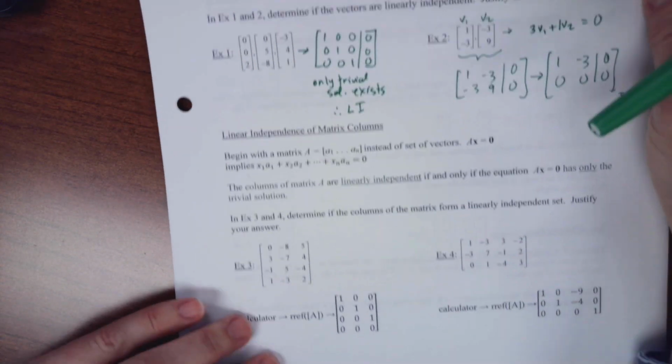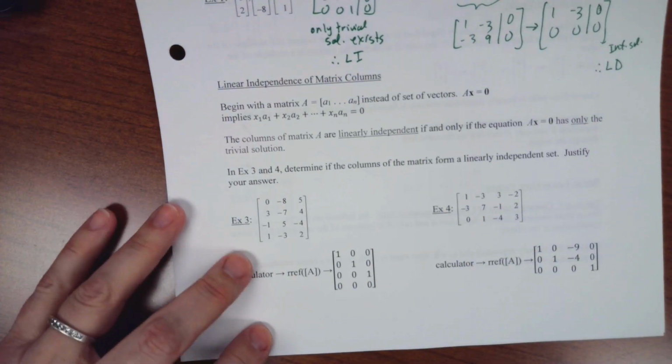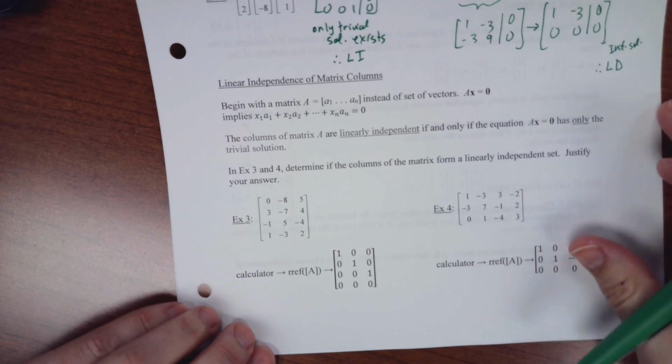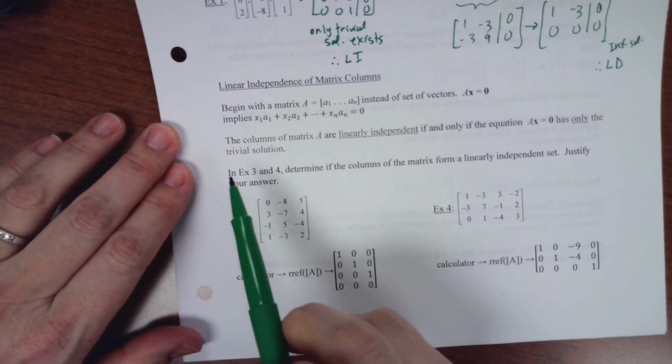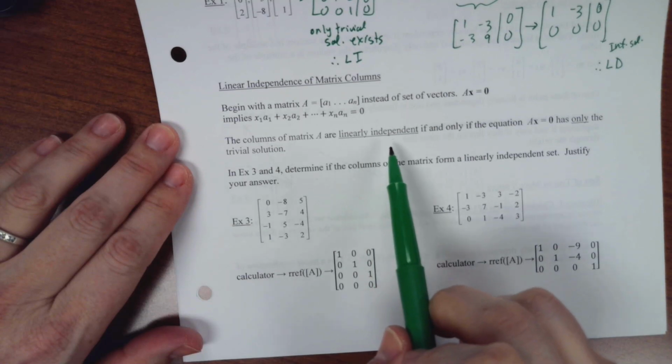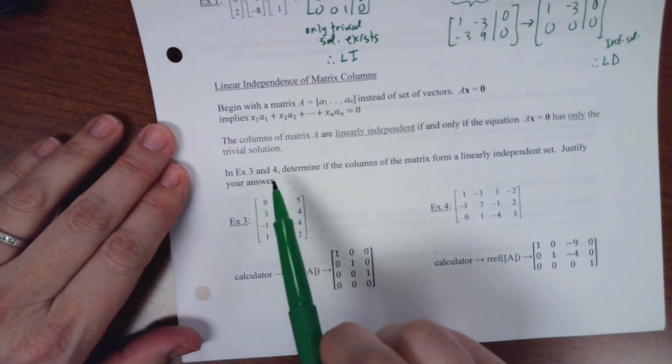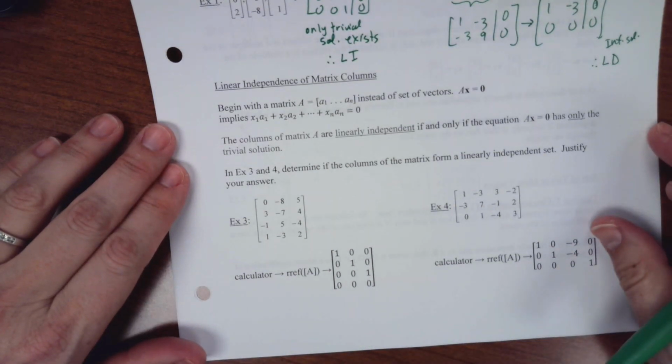Okay. All right. So linear independence of columns. This is what I was just talking about at the end right there. The columns of a matrix A are linearly independent if and only if the equation Ax = 0 has only the trivial solution, which is what we just saw there.